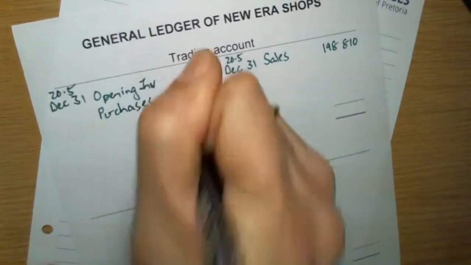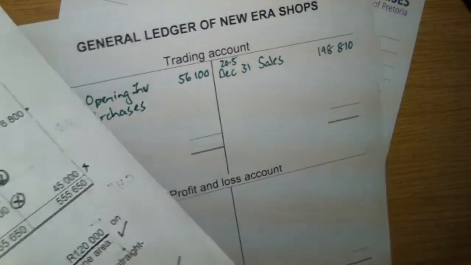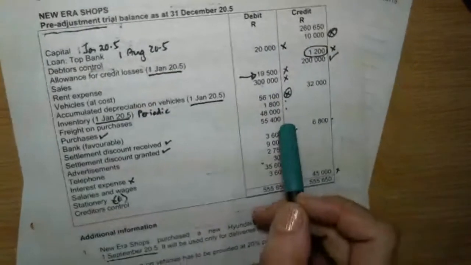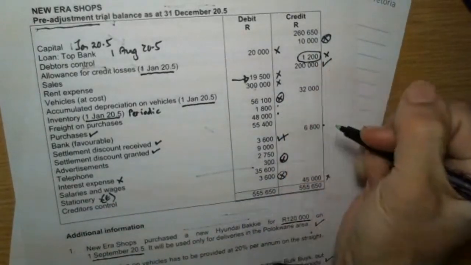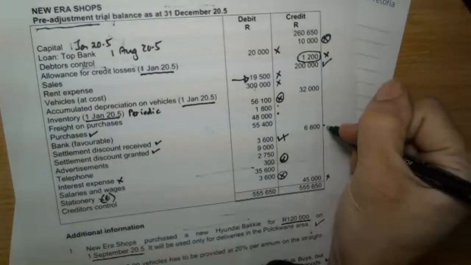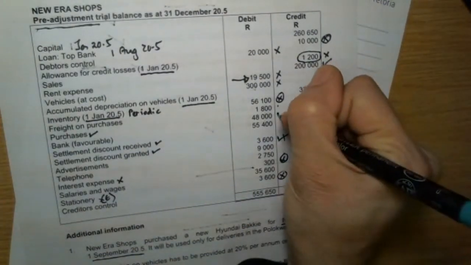So I need to go and see what information was in my trial balance and which adjustments were made against that information. So here in my trial balance, I have an amount for purchases of 48,000, but I also have settlement discount received of 6,800.